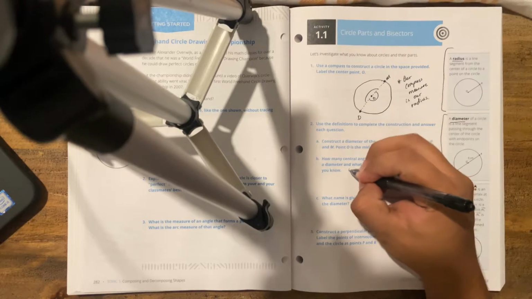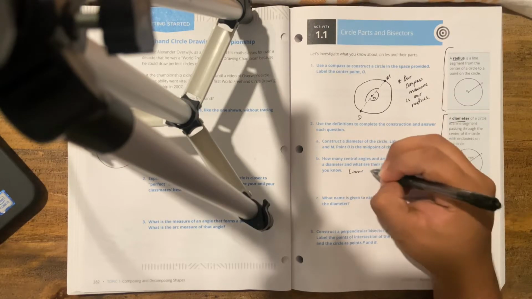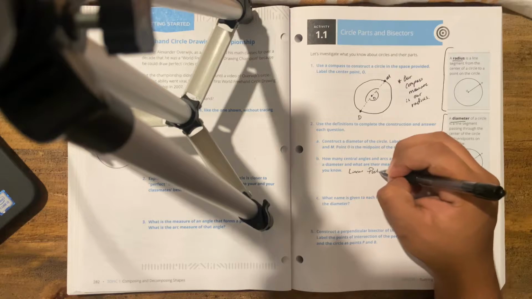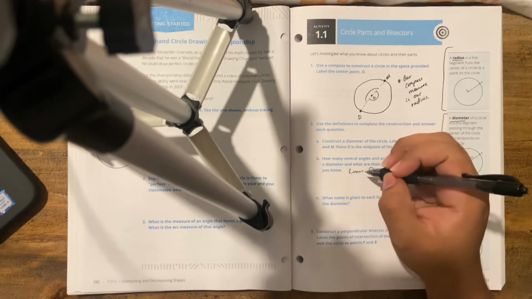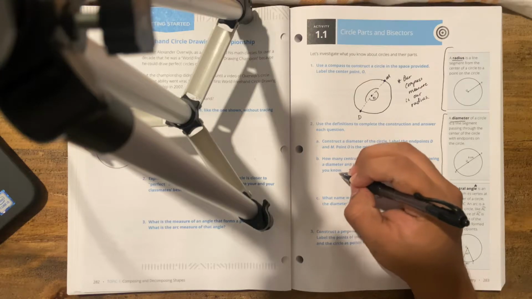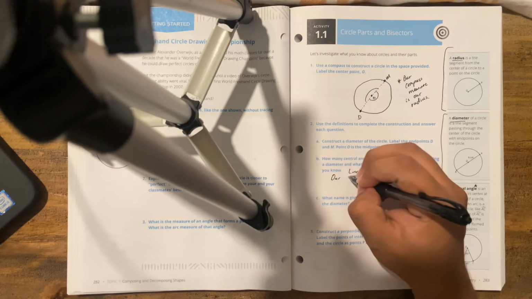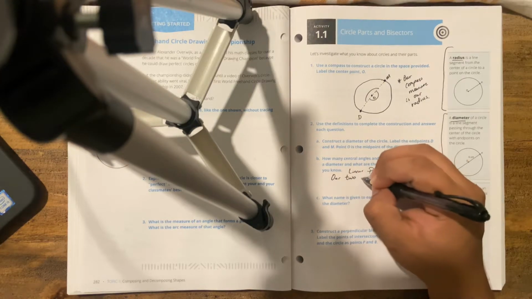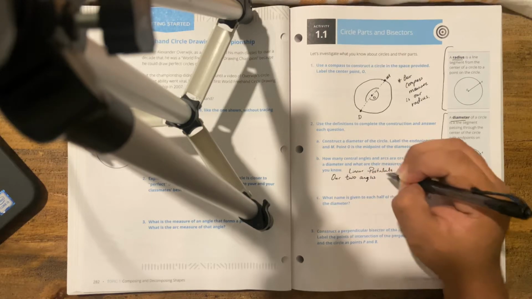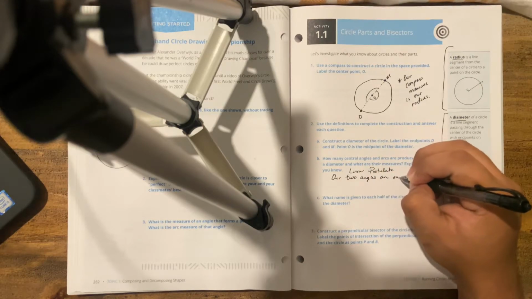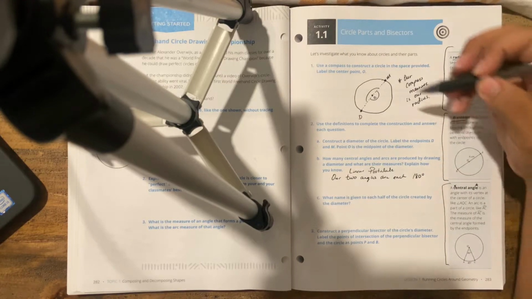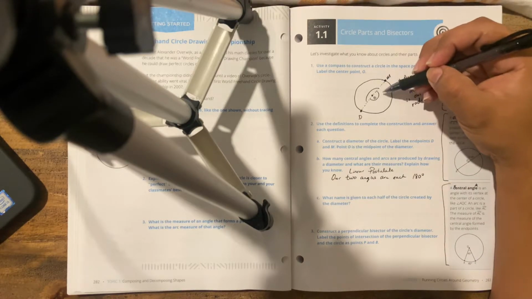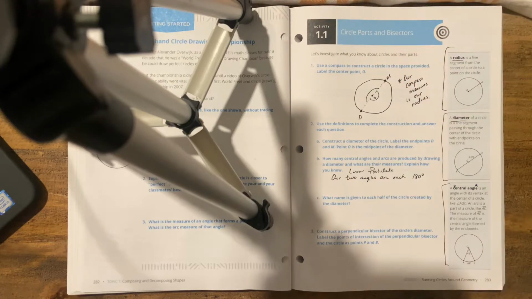So, recalling what a linear postulate is, our 2 angles are each 180 degrees. Because obviously if this is 180 and this is 180, then the full circle is 360.